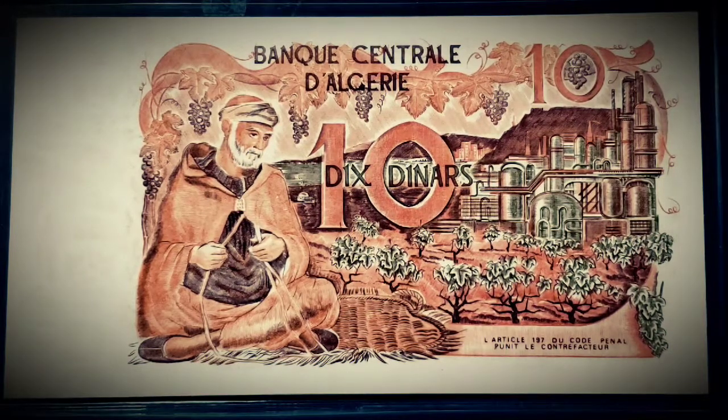Now, let's address this Abdullah Khadir, who is on the watermark that you can now see on the left-hand side of the page. He was born in 1808, and he lived until 1883. He was a military and religious leader who fought against French colonialism. He was a scholar, and he was a Sufi.